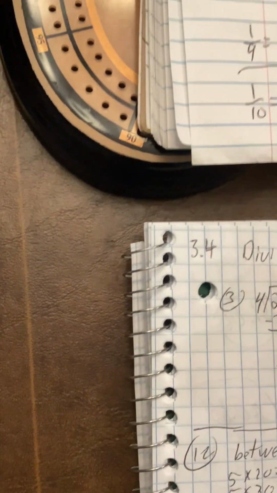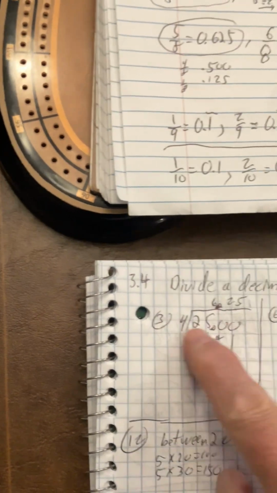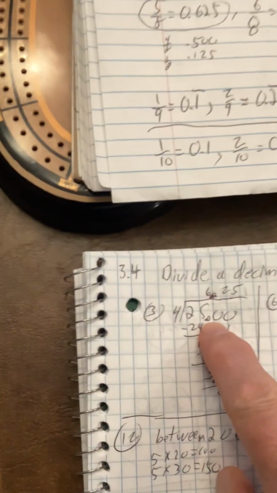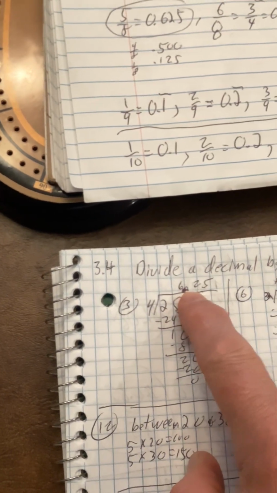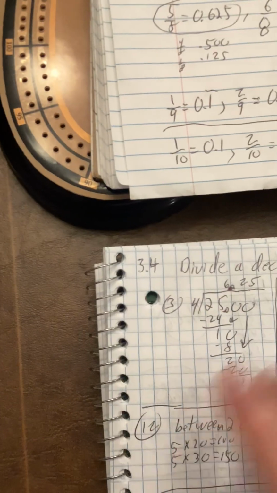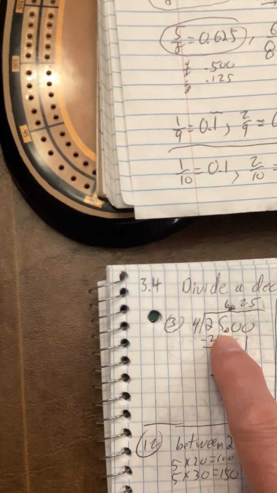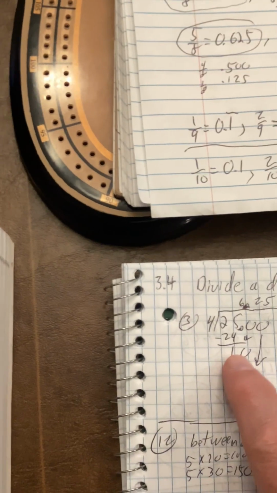Didn't line that decimal point up very well. Decimals come straight up. When you're dividing, you get your decimal and you come straight up. You do your decimal at the beginning. When you're multiplying, you do your decimal at the end. Anyways, 4 times 6 is 24. So you have a remainder of 1.